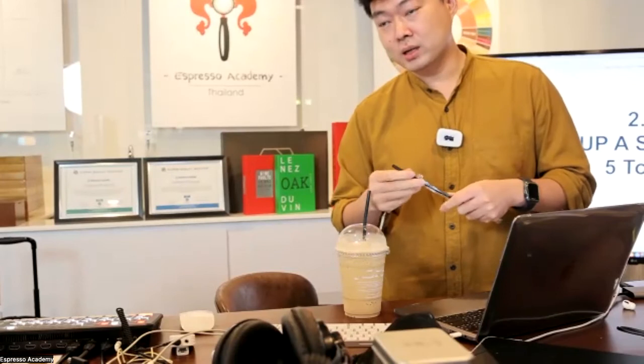Frappuccino with a lot of sugar, very good aftertaste. Amazing caramel.